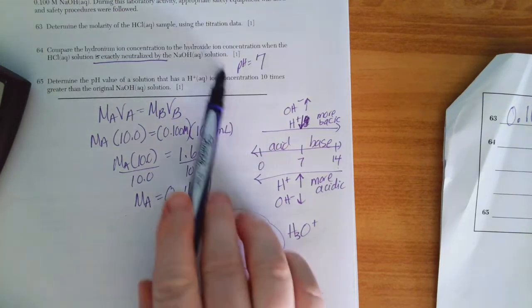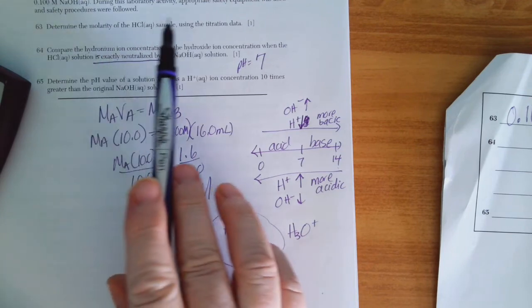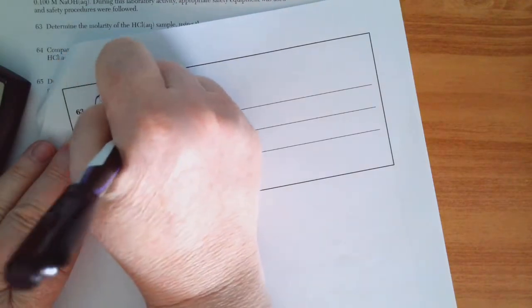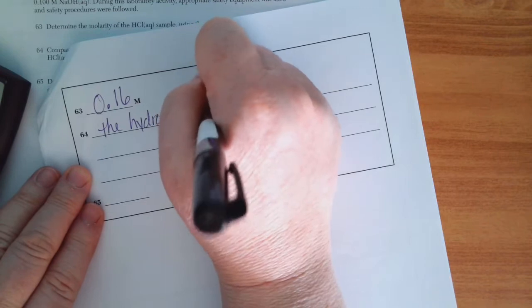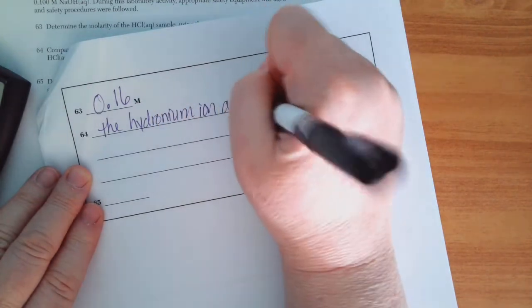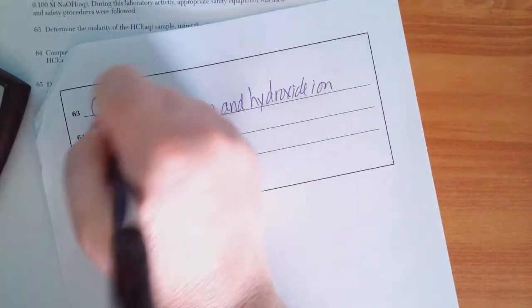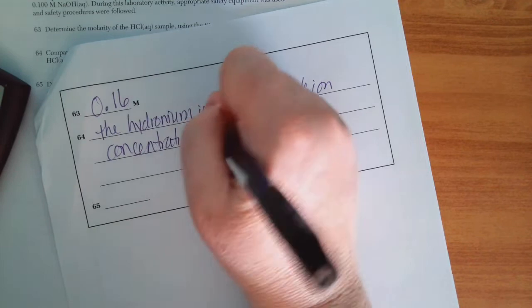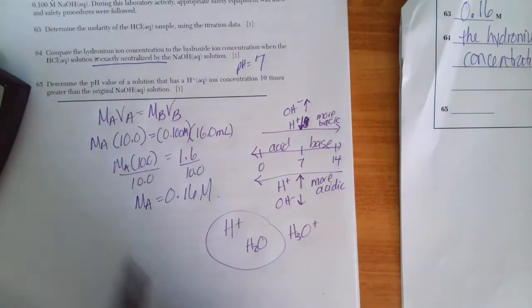So at a pH of 7, when it is exactly neutralized, the hydronium ion and hydroxide ion concentrations are equal.